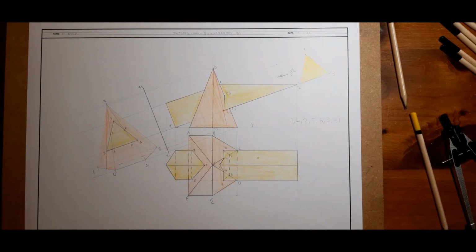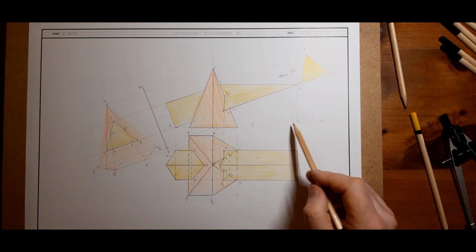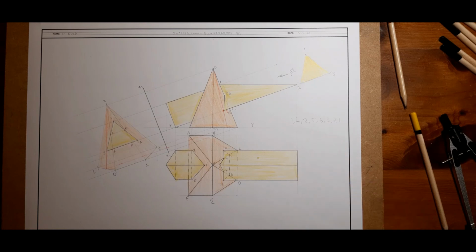So that's that finished, folks. I hope you found that useful. You may, as I said, like to use this method of writing down the sequencing for joining up the line of intersection. I used to find it useful myself when I was your age.